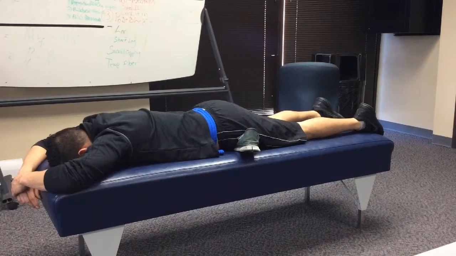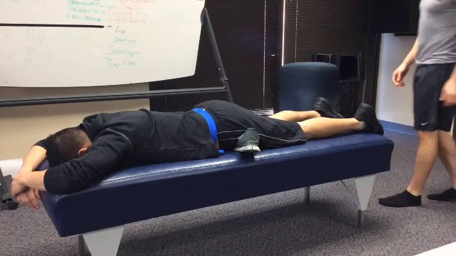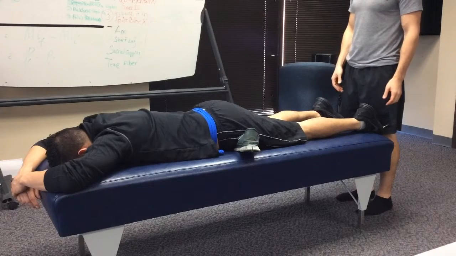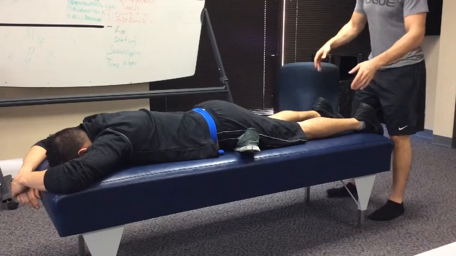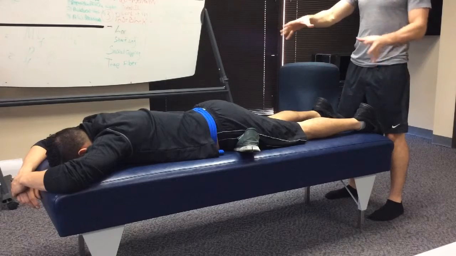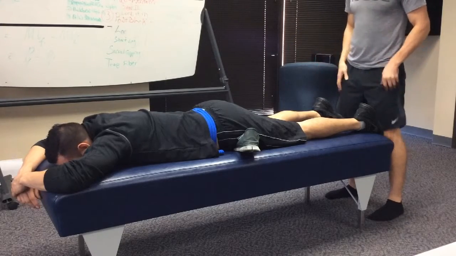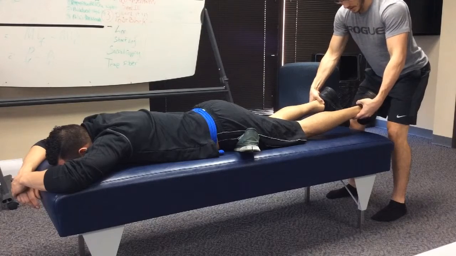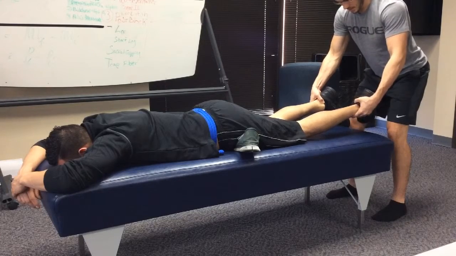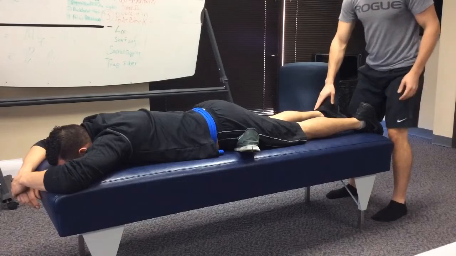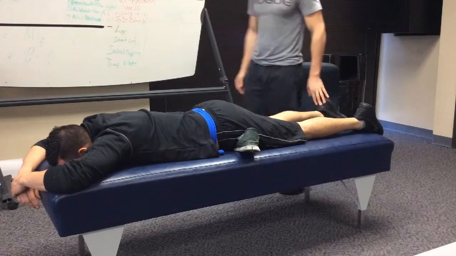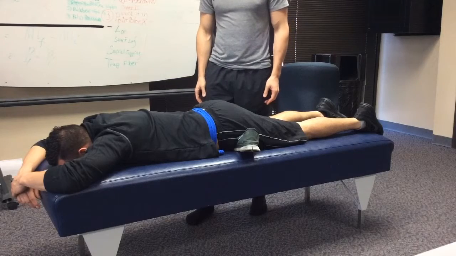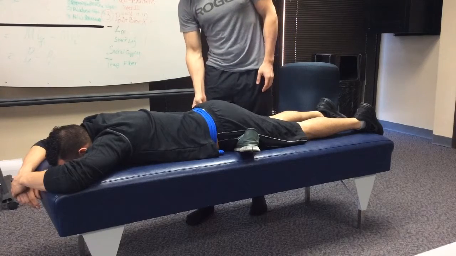Okay, so for Category 3 block augmentation techniques, first we begin with the posterior iliofemoral ligament. So we're going to come down, patient's prone on blocks, doctor's at the foot of the table, grab proximal to the ankles, and we're going to internally rotate, looking for restriction. So we found restriction on this side, on his right, so we're going to come up on the side of the patient, and we're going to find the trochanter.